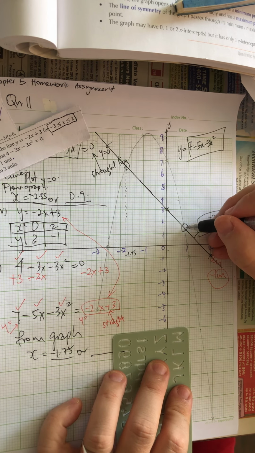Okay, don't know whether you can see 0.75. Whereas I got 0.8. So pretty close, right? Now, what's the other value? Minus 1.75. Oh, almost. In fact, it's very accurate. So, my graph is drawn pretty accurately. Not perfect, but pretty accurately.